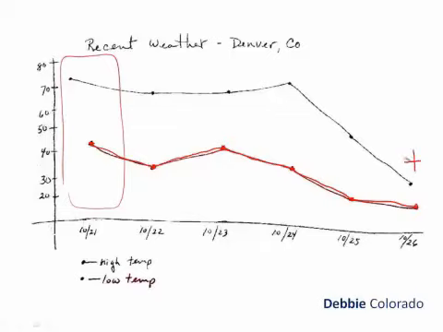Oh, so by this point, let's see if I can draw a little snowflake, when you hit 32 degrees, you're going to likely get some snow. So do you have snow on the ground now? No, it's 75 today. Oh, my gosh. So this chart all of a sudden went back up to here now. Yeah. All right. Well, welcome to our modern era of weather.